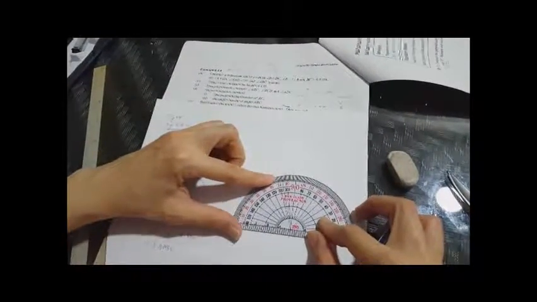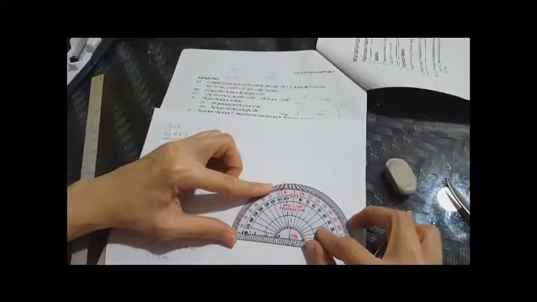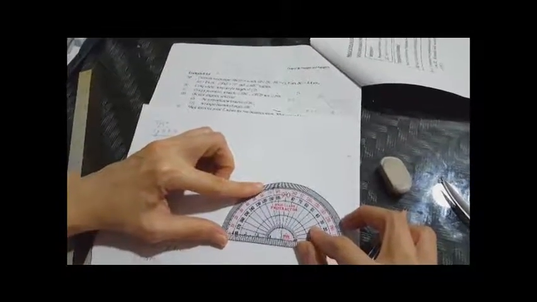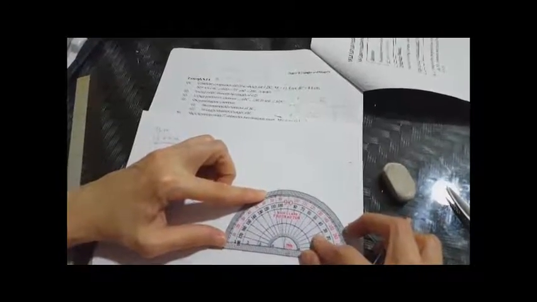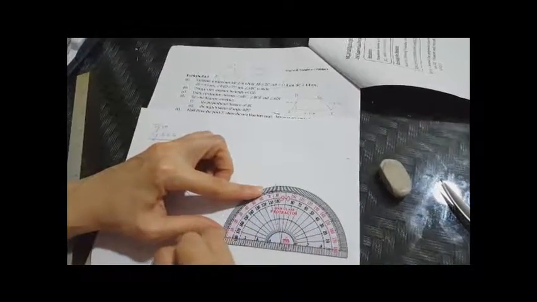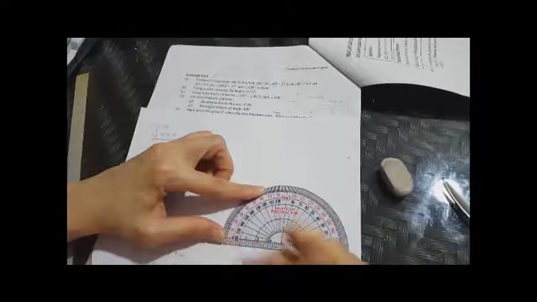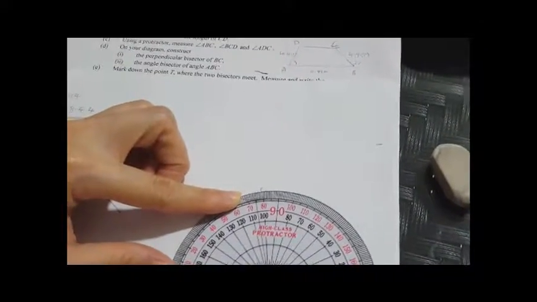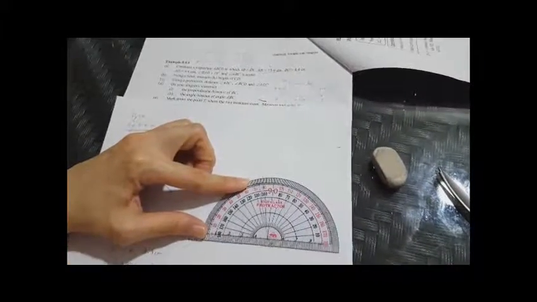So we notice that ABC is approximately maybe around 74.5 degree.